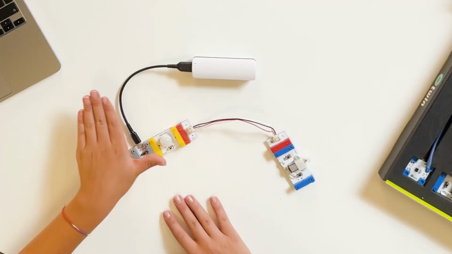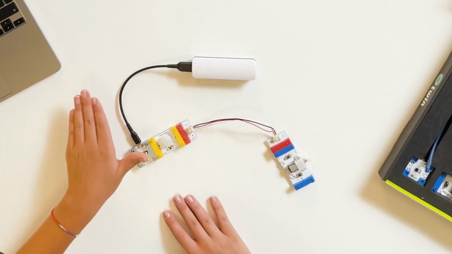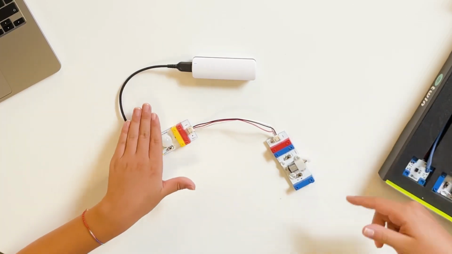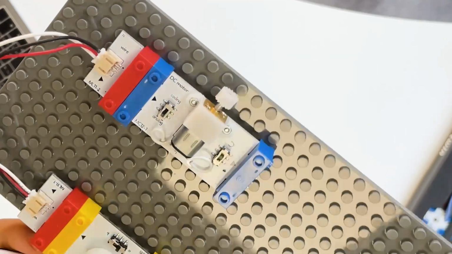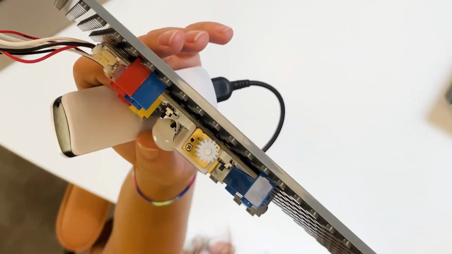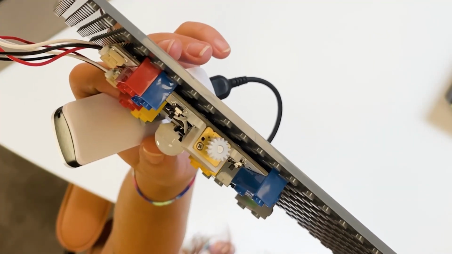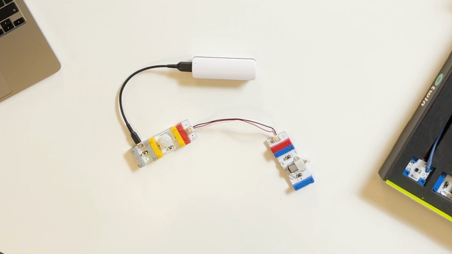When I put my hand closer to it and make movements, the DC motor starts working. And when I pull it back, it should stop after a while. After we wait for a bit, the DC motor stops working after motion is not detected anymore.